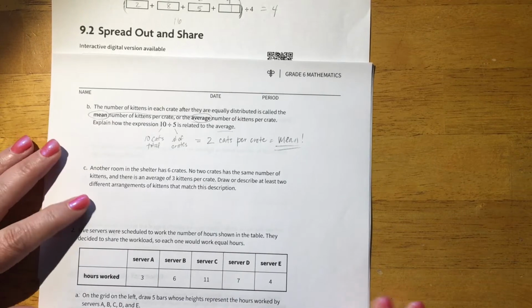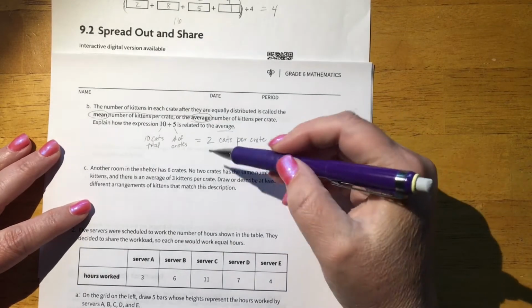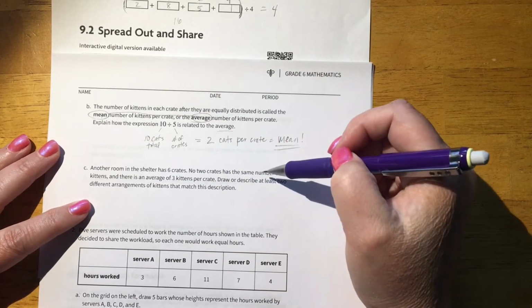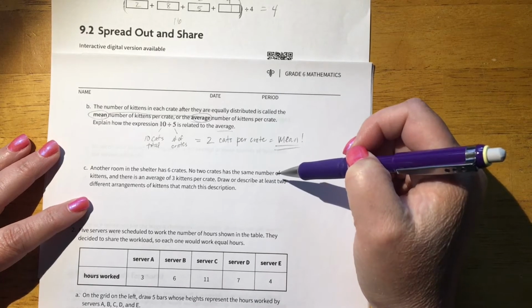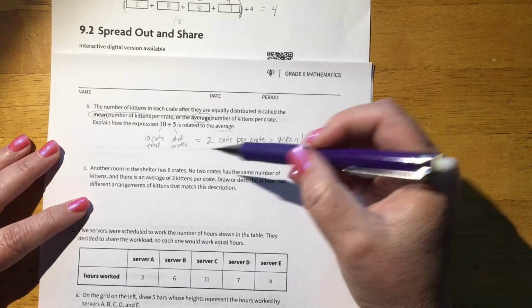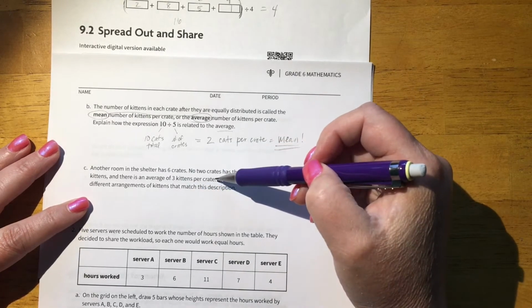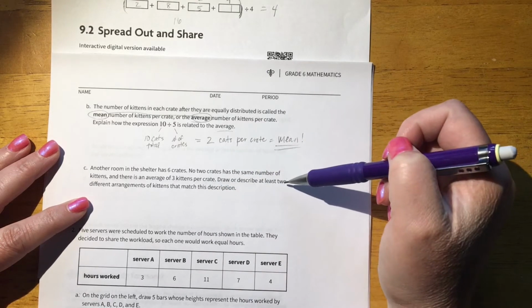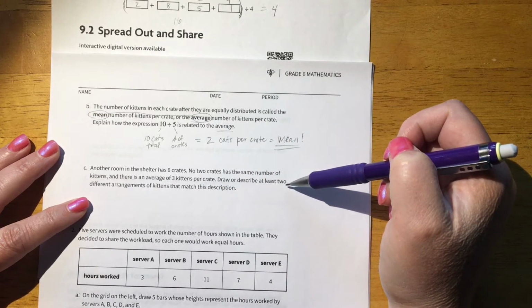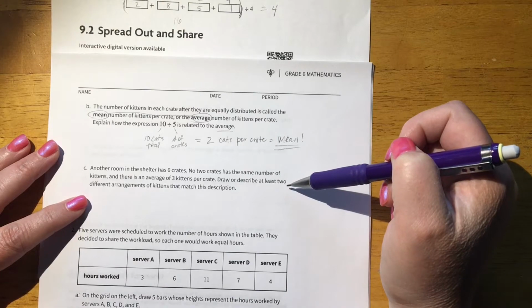Another room in the shelter has 6 crates. No 2 crates have the same number of kittens, and there is an average of 3 kittens per crate. Draw or describe at least 2 different arrangements of kittens that match this description.